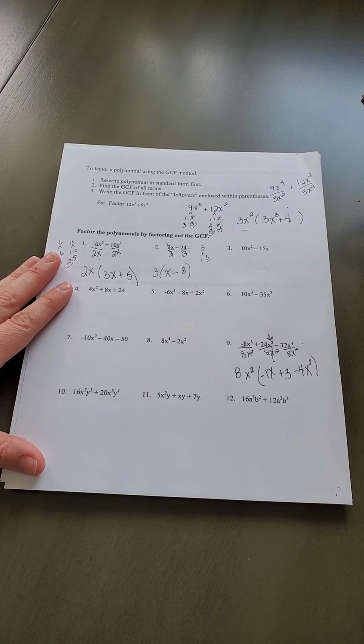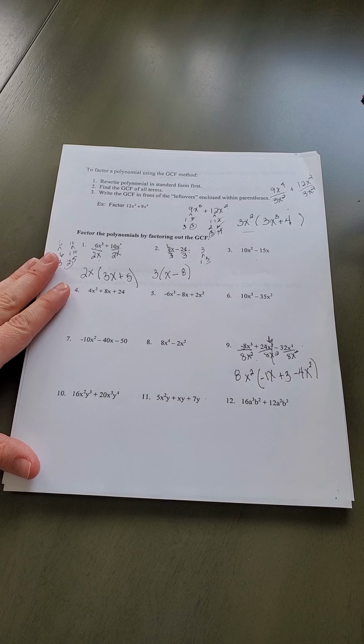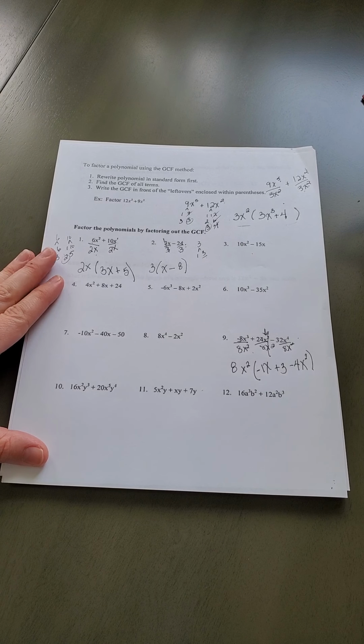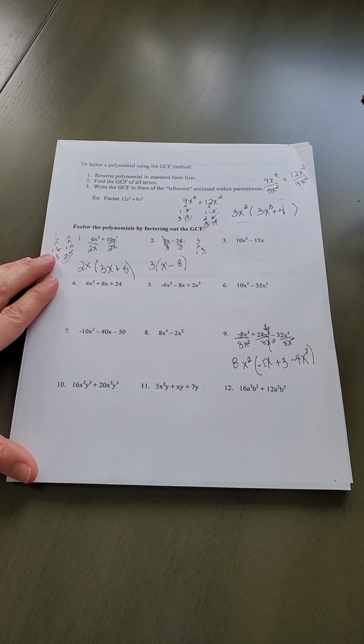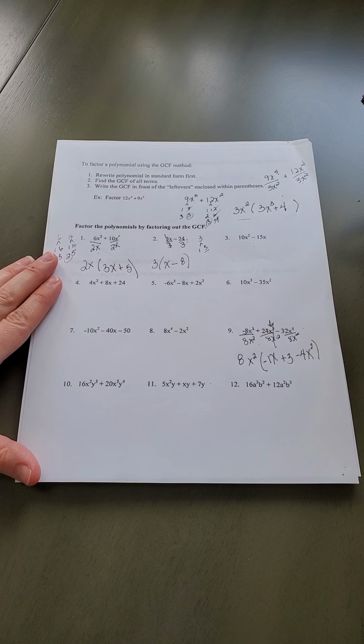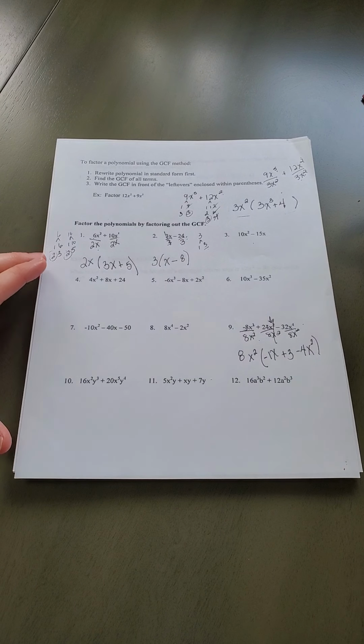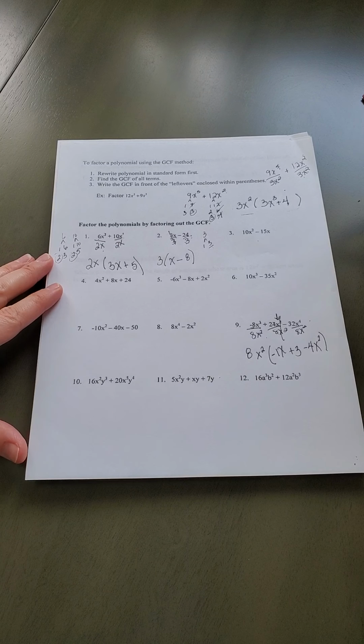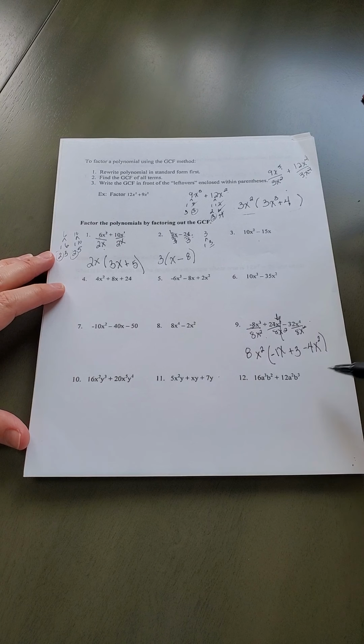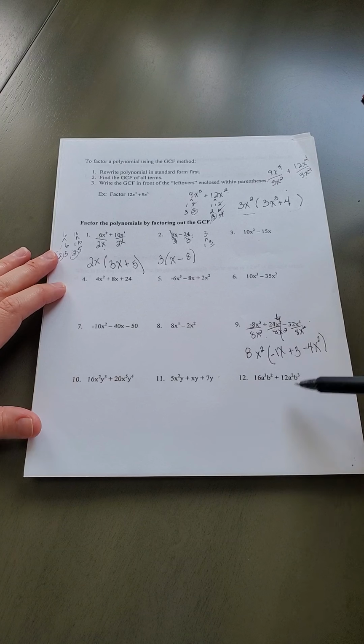And I did forget a step. Can you catch me? What did I forget to do? Think about it. While you're thinking about that, I'm going to jump down to 12 because this one has more than just one variable.